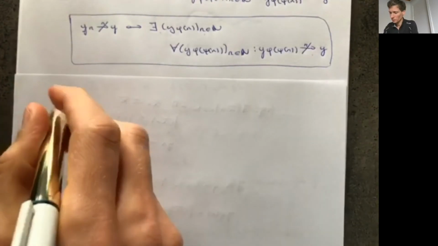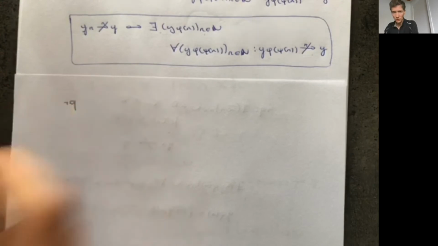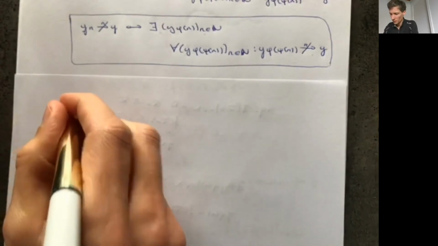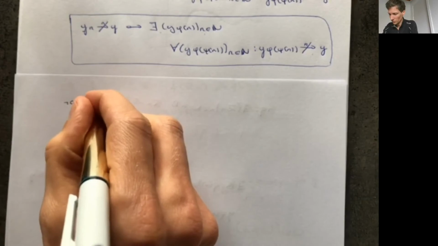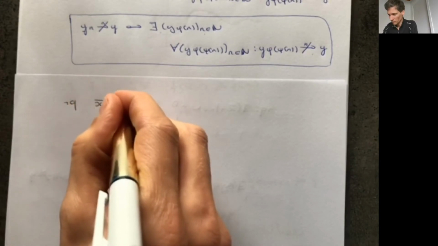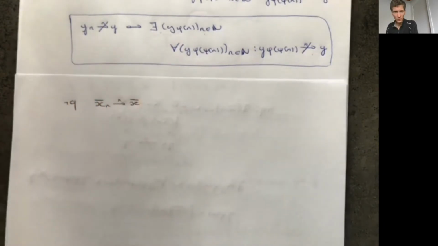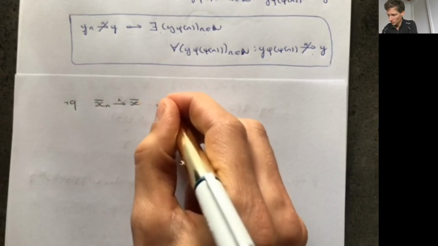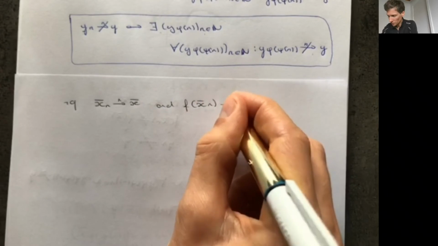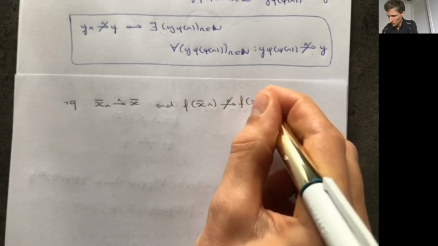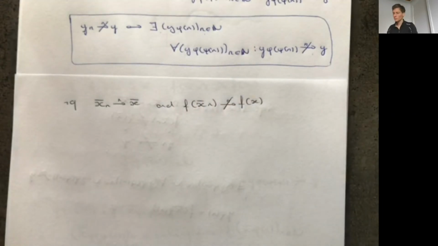So we want to show that not q implies not p. So remember, not q was that the sequence xn converges to x, but f of xn does not converge to f of x.